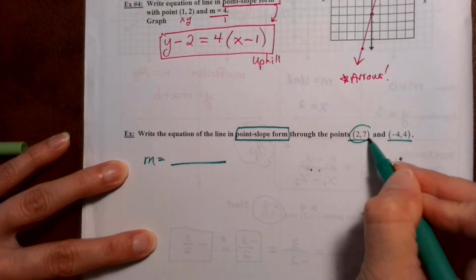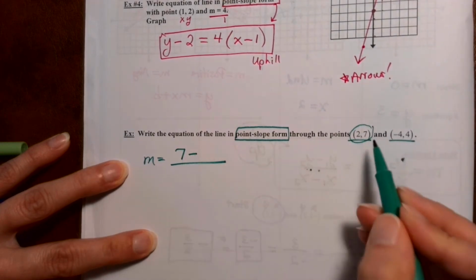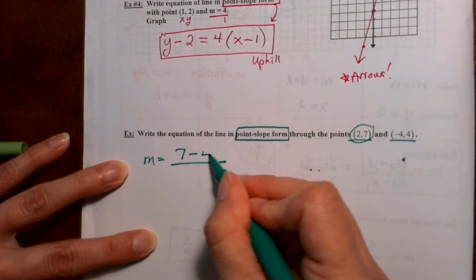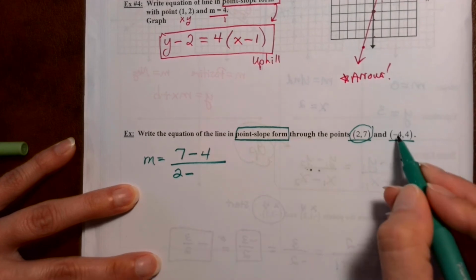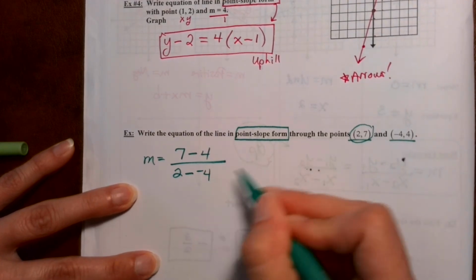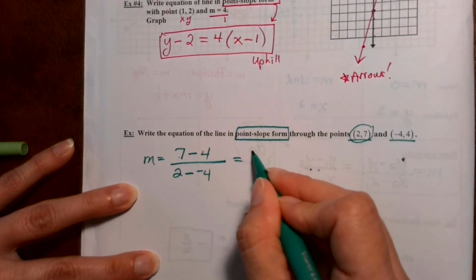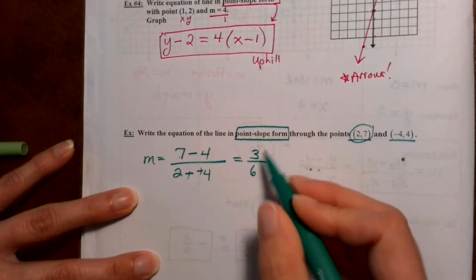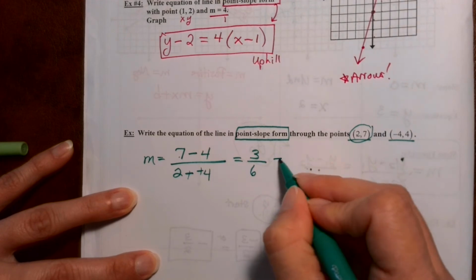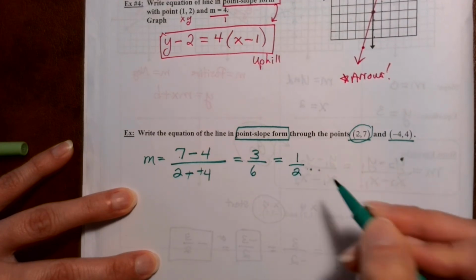This will be my starting point. So 7 minus the other y, which is 4. In the bottom, I need an x. So I'll start with 2 minus the other x, which is -4. 7 minus 4 is 3. Minus makes plus, which is 6. But we must reduce our fractions to say 1/2.